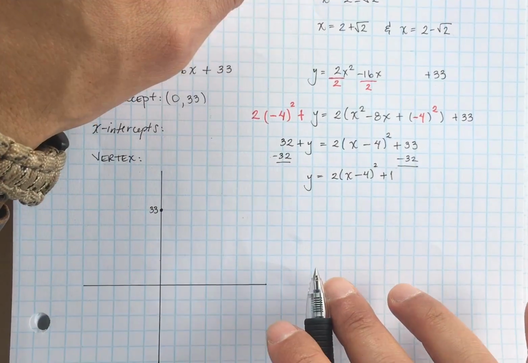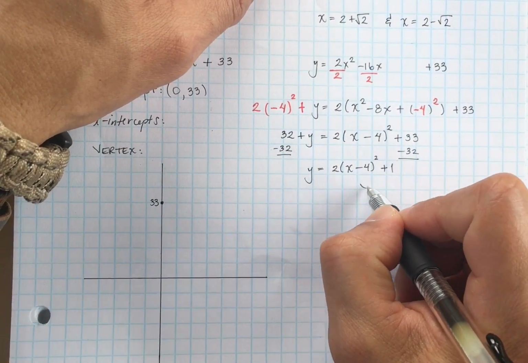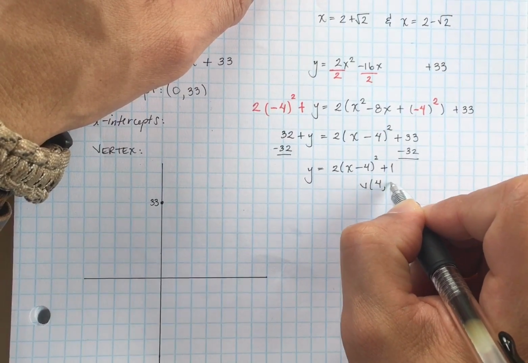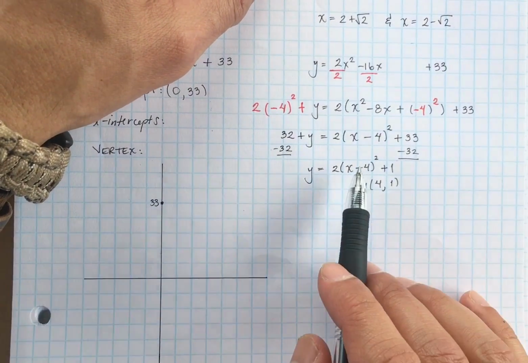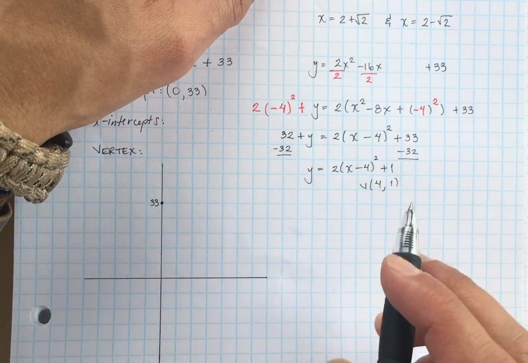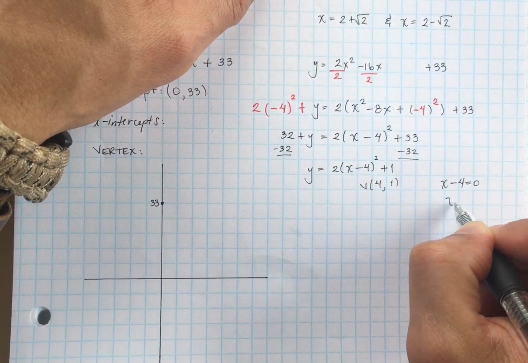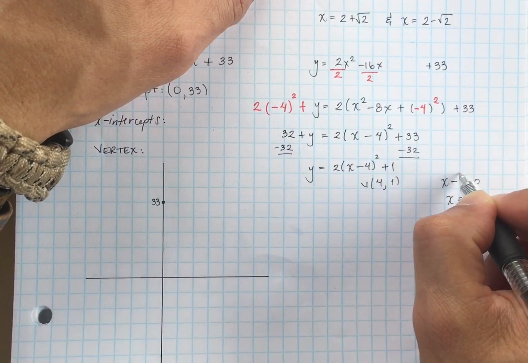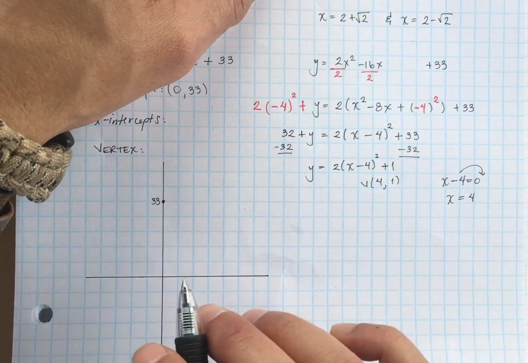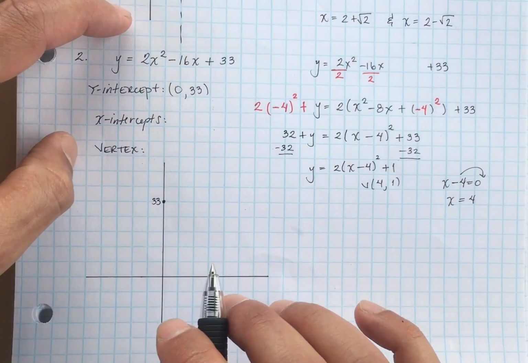So now this is good because now I know my vertex. My vertex is positive 4 comma 1. Remember, this guy in the parentheses, you set it equal to 0, and then you solve it. So then this guy comes over here. All right, so that's what we're doing.